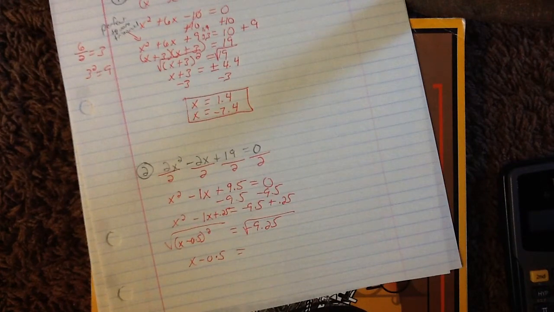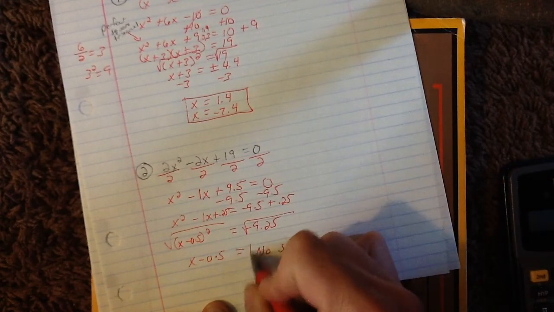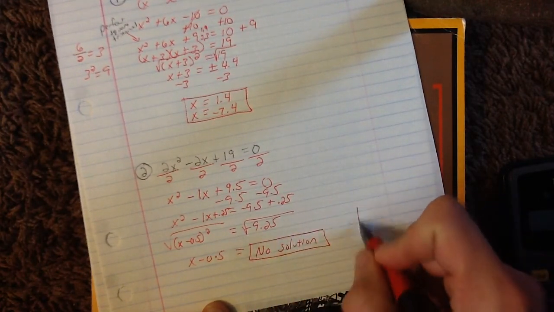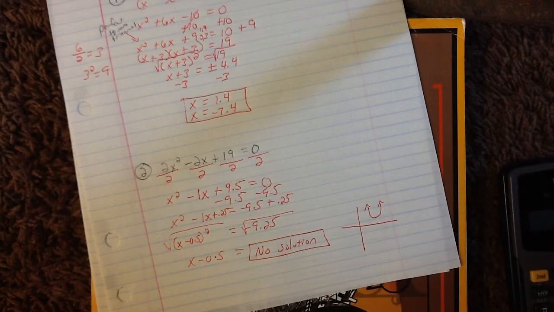So when this happens, when you're solving, your answer is no solution. That means in the world of a quadratic function, it's the type of parabola that doesn't hit the x-axis at all. It will never hit it.